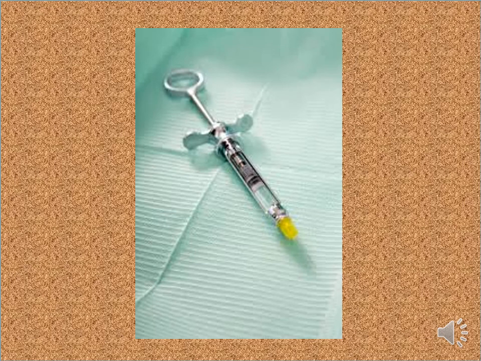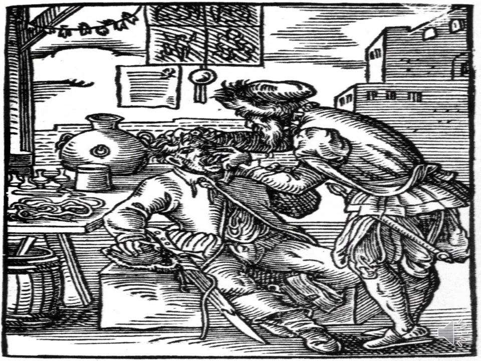This figure shows the dental metallic aspirating type of syringe with needles. Thank you for listening to the lecture.